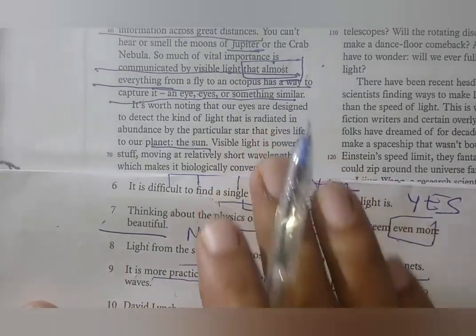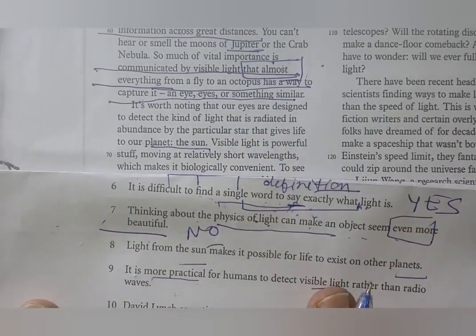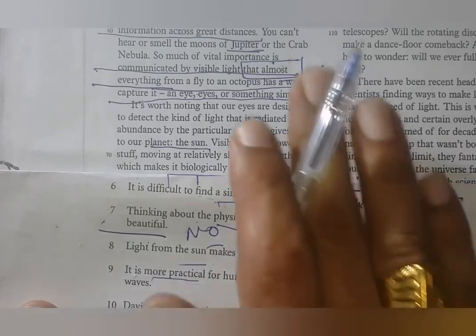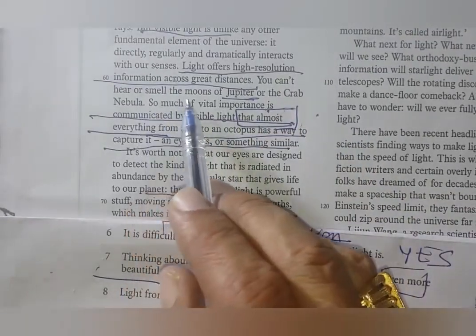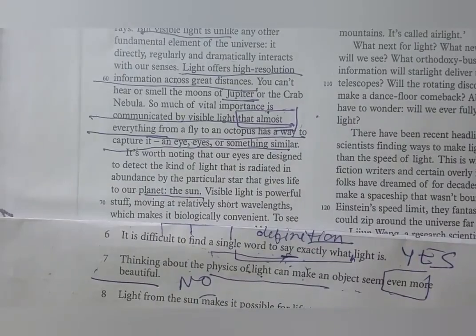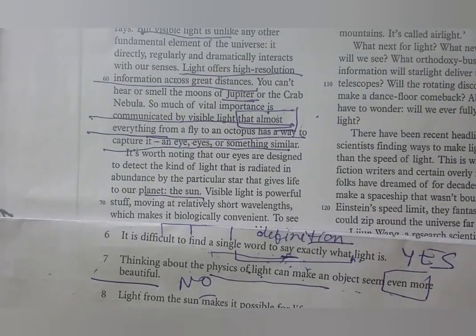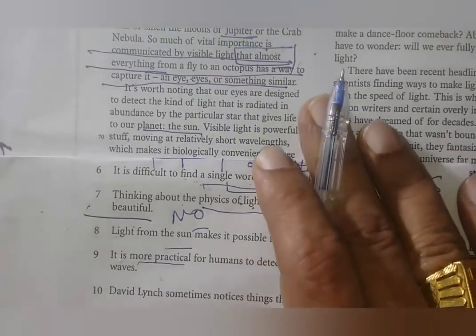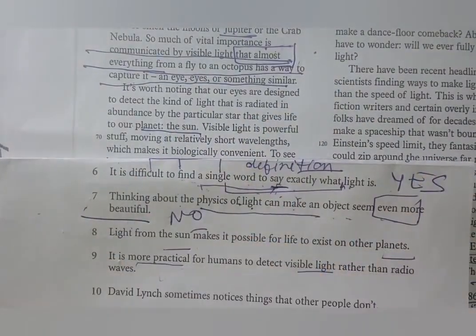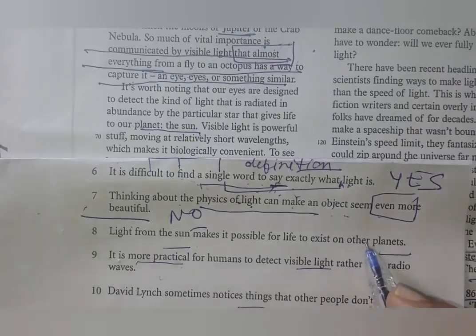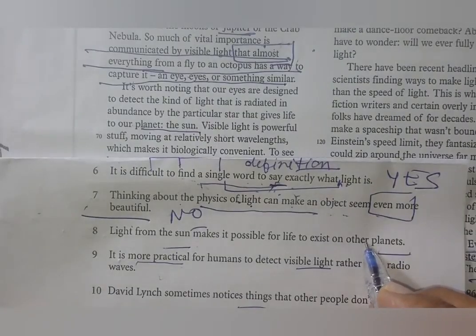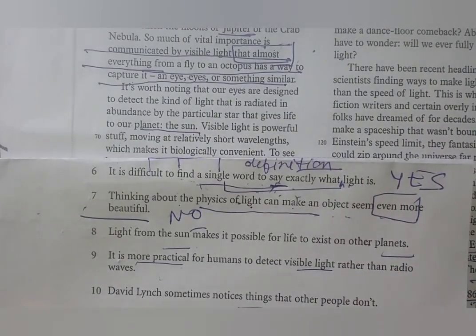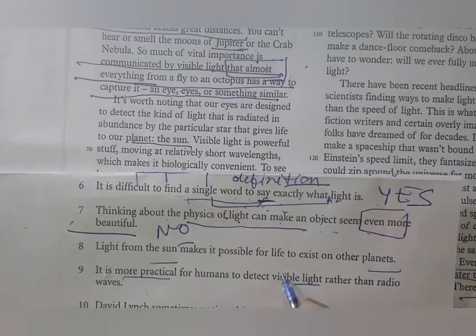Visible light is powerful stuff. So here we can see, and Jupiter is written here. You can't hear or smell the moons of Jupiter. So it means there is no life there. We can say sun has given light to us only. He said it makes it possible for life to exist. So there is no talk about the life.